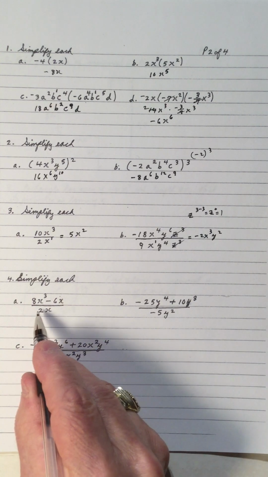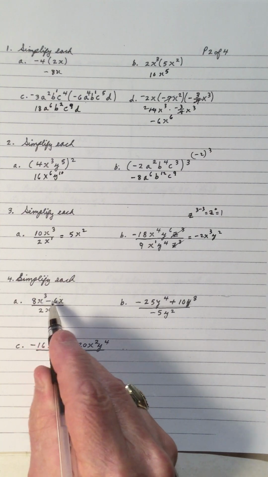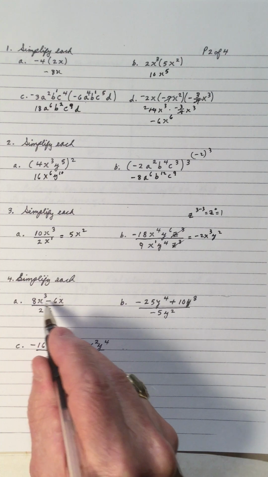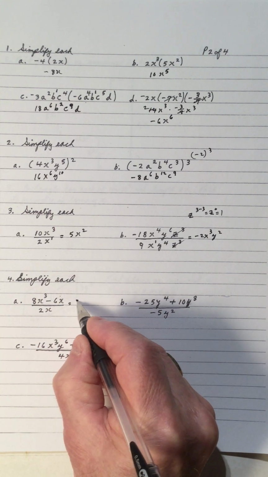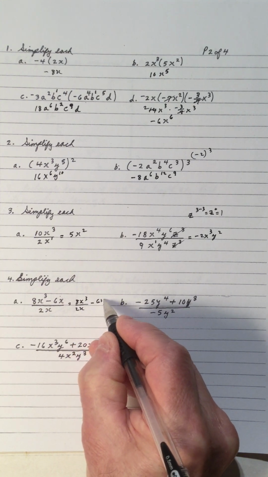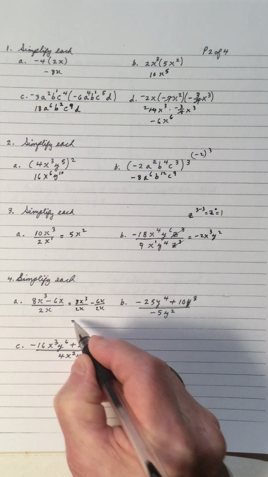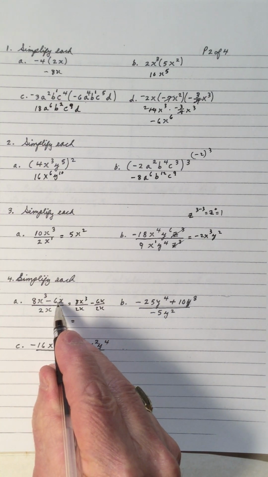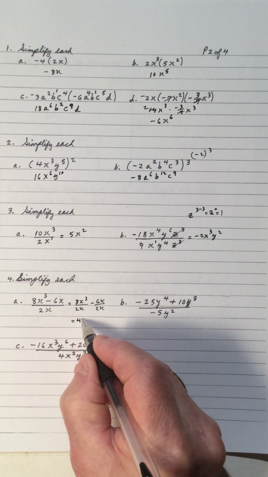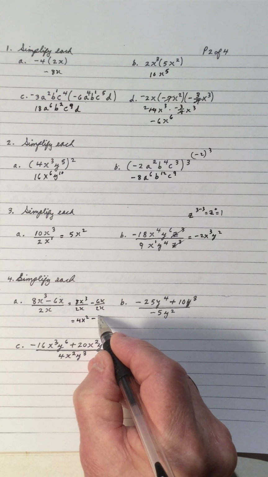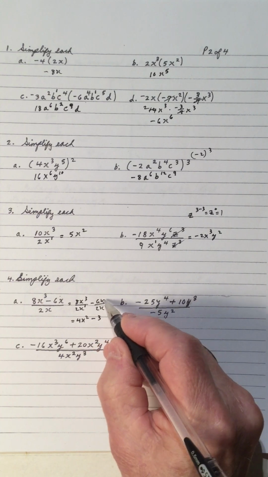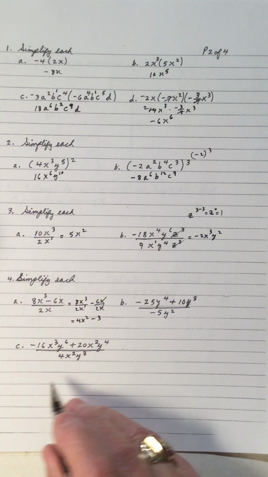Simplify each. Now we have a monomial into a binomial. So this 2x has to divide into both of these. So 8x cubed divided by 2x, subtract 6x divided by 2x. You can't divide 2x into 6x and not into 8x cubed; you have to divide 2x into both of these. So that gives us 4x squared minus 3. 3 minus 1 is 2, and the x's cancel out to give me a 3.